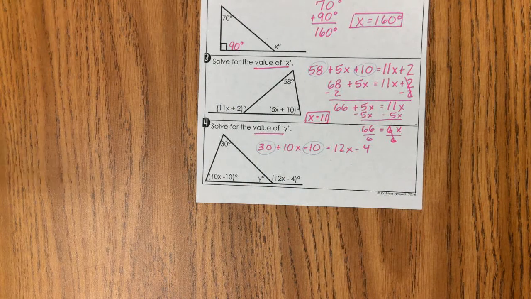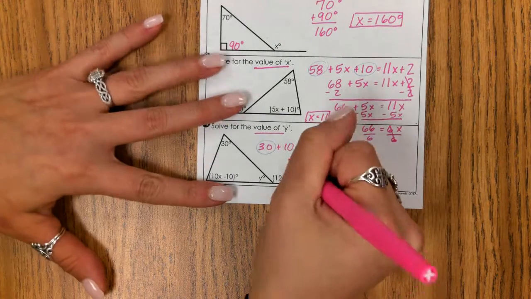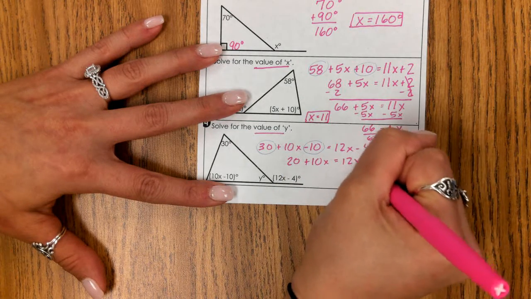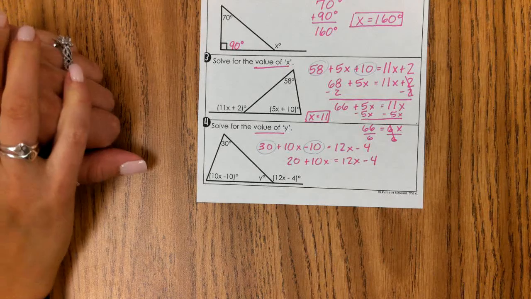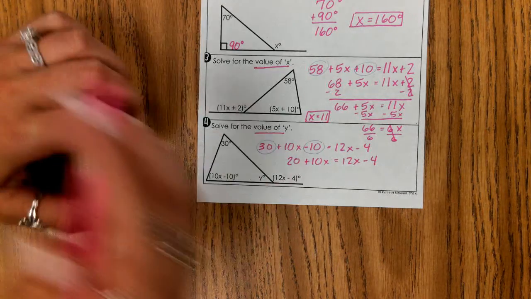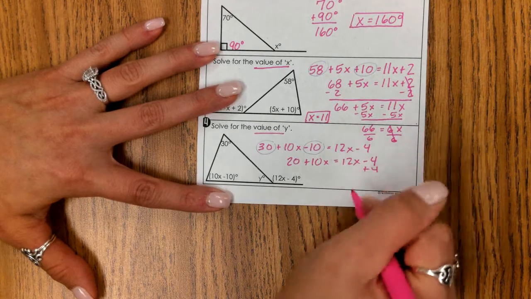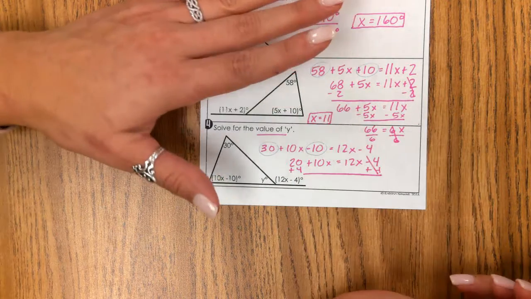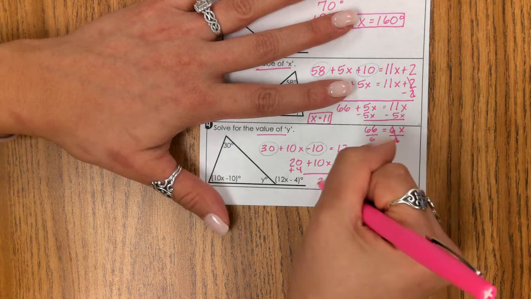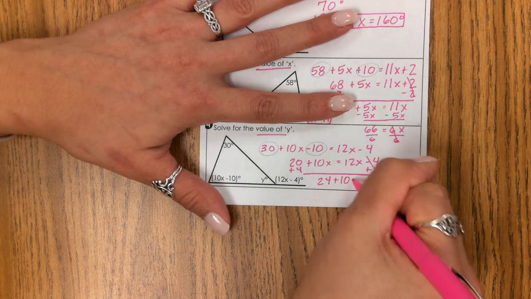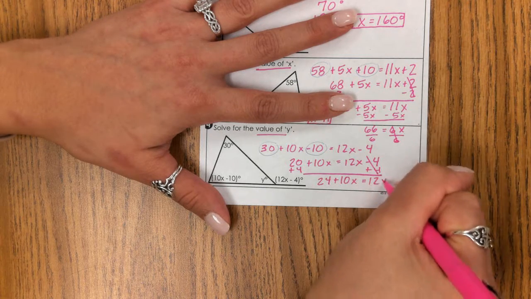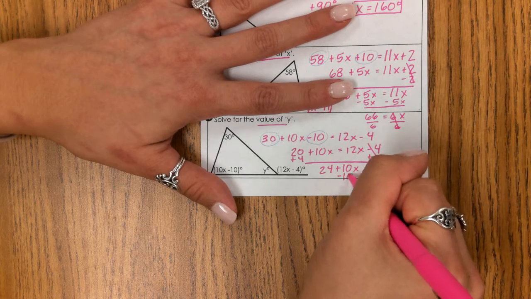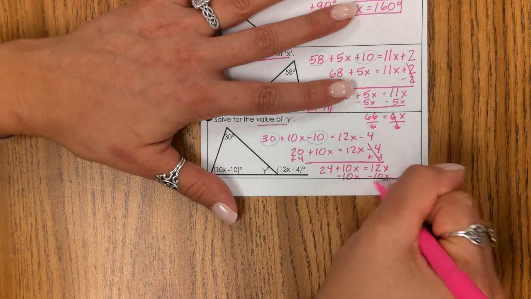Those two together would give me 30 minus 10 is 20. From there I would then add my 4, that would cancel out. 20 plus 4 is 24, plus 10x equals 12x.